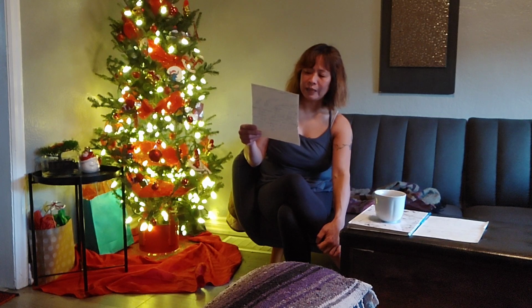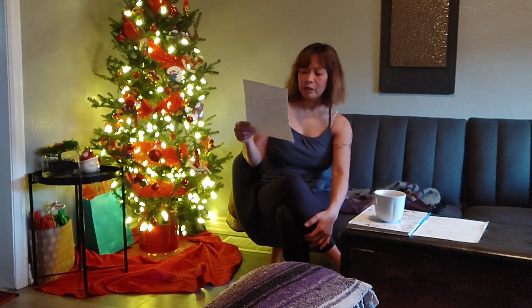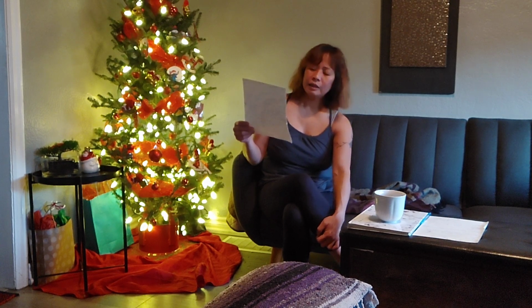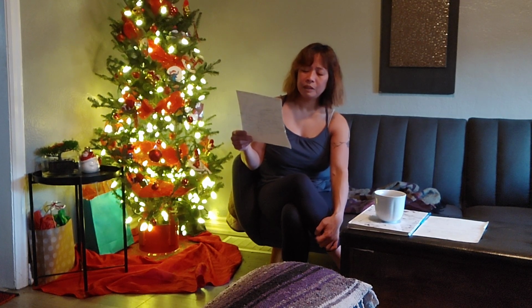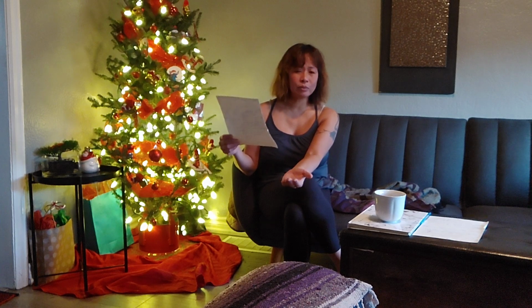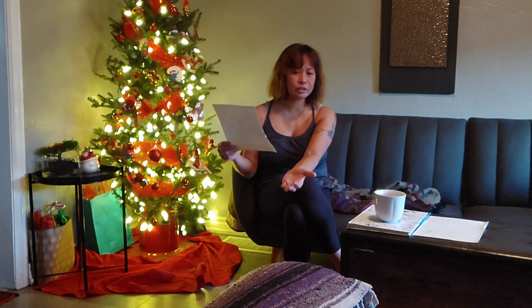Based on what I have explained, the anterior pituitary will release ACTH, the adrenocorticotropic hormone. When you see the word tropic, it means it's also stimulating.